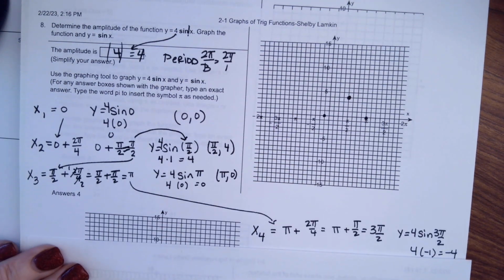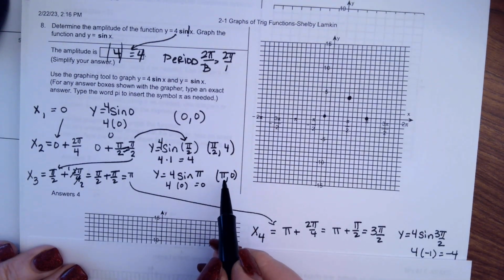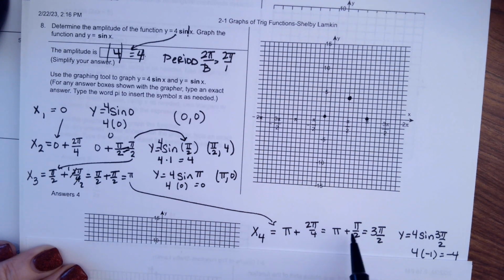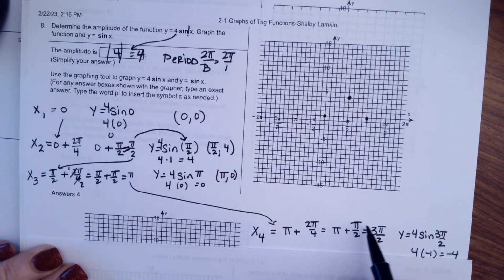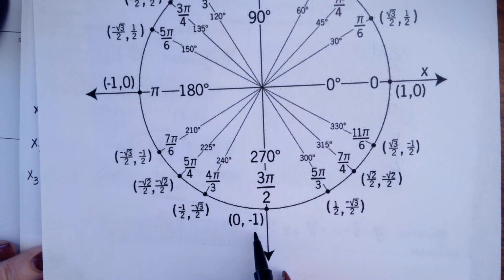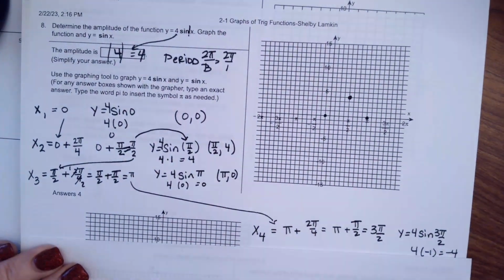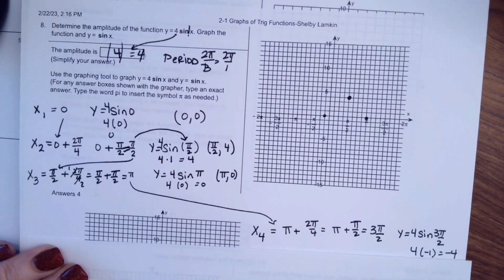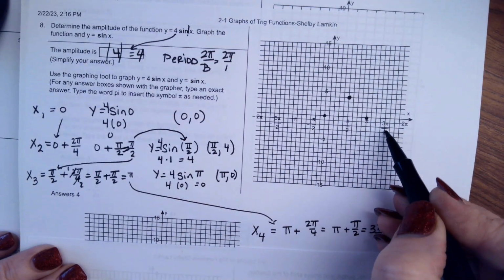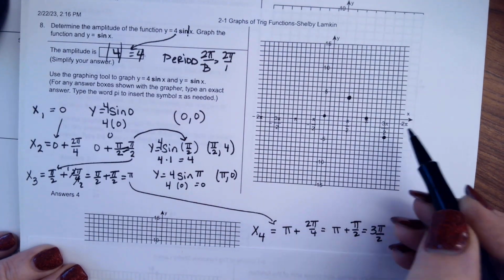My fourth value, I will use the angle that I just used, which was pi, and I'll add again the period divided by 4. So I get pi plus pi over 2, which is going to be 3 pi over 2. When I plug that in, at 3 pi over 2, my y value is negative 1. I evaluate 4 times negative 1, and I get negative 4. So at 3 pi over 2, it's 1, 2, 3, 4, right here.